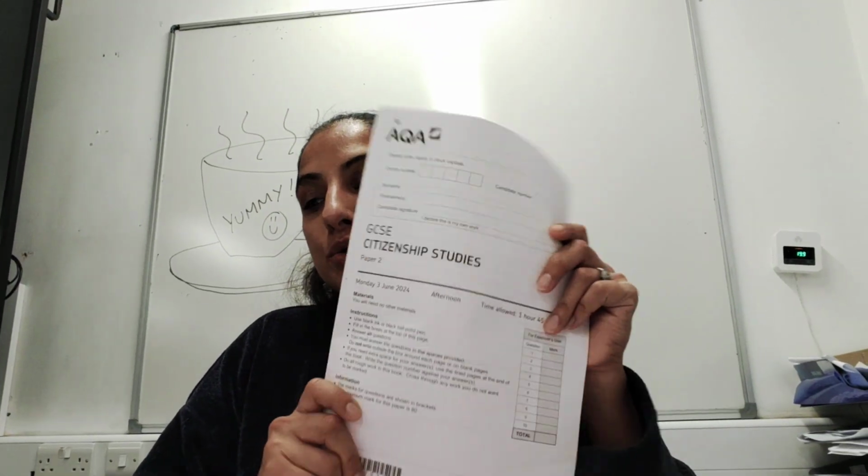Pull out key bits of information to support your explanation, or to support your point. Don't just say this answer because, and then pull out a quote without any real explanation. You've got to explain it, and then you've got to use the source as part of your explanation. Okay. Right. Let's move on to paper 2.